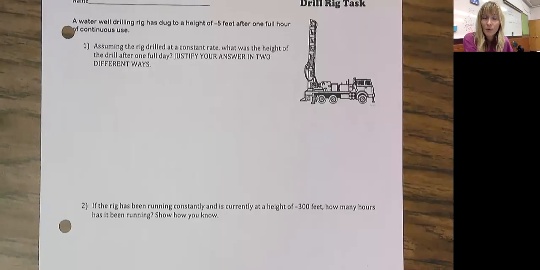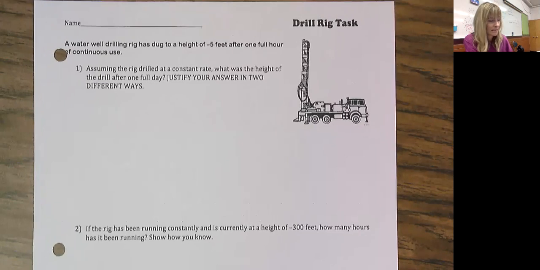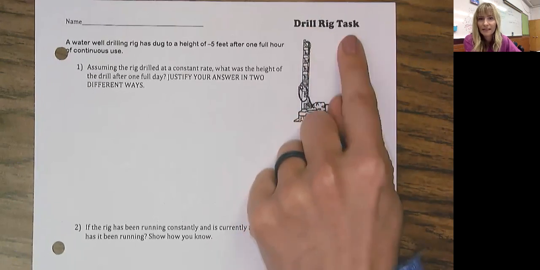To get us started on this, I need you all to get out page 13. Looks like this. It's called the drill rig task. Page 13, pen or pencil in hand, and be ready to go. First, I am going to read to you what this paper says. Up in the corner, it says drill rig task.